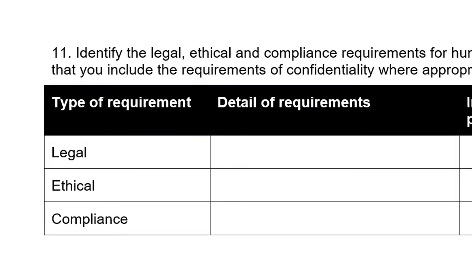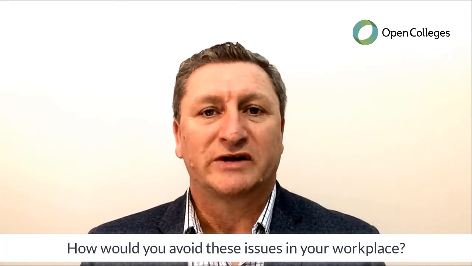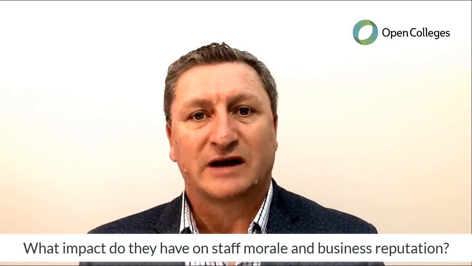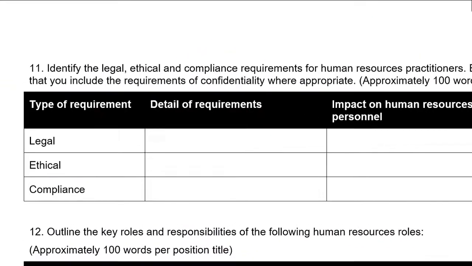Type of requirement, ethical. We were talking about business ethics a little while ago. Think about diversity, for instance, and sexism and harassment. How would you avoid these issues in your workplace? What impact do they have on staff and business reputation?